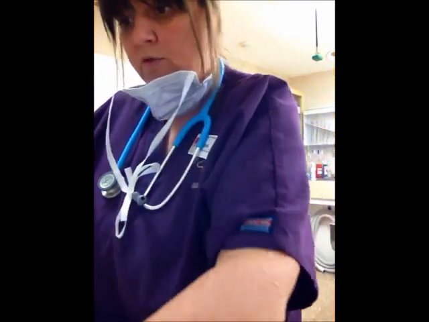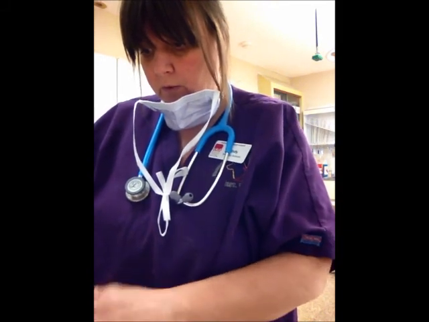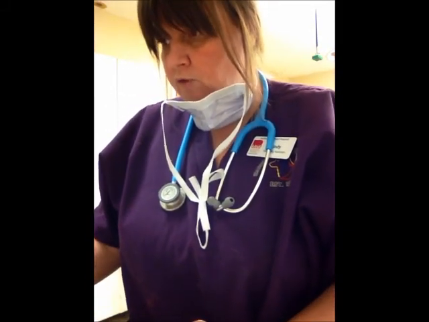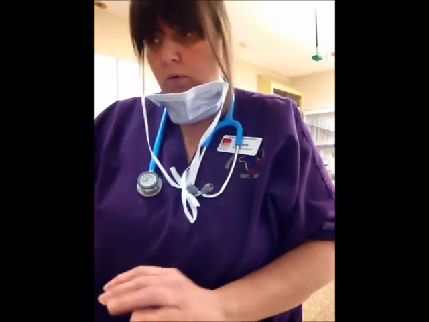Okay, so we are going to discuss our patient. Zara is her first name. She is a husky mix. She's a smaller breed dog, even though she's a husky mix. She's only 33 pounds. She is going to be spayed today, so we are going to discuss her anesthetic and peri-anesthetic protocol.